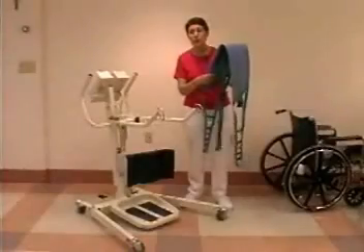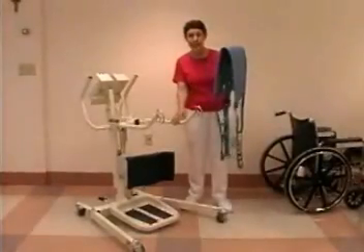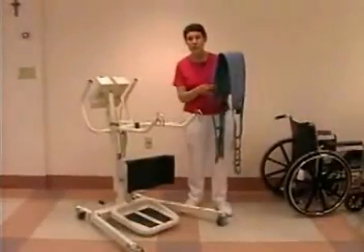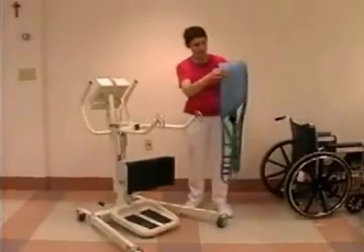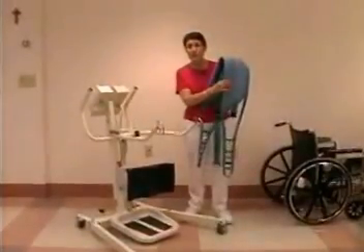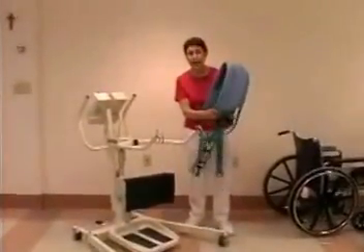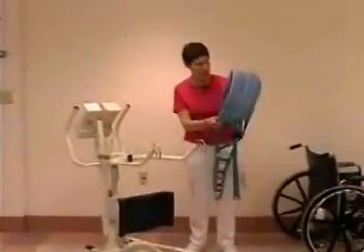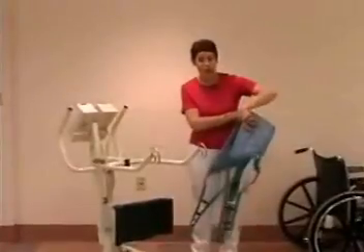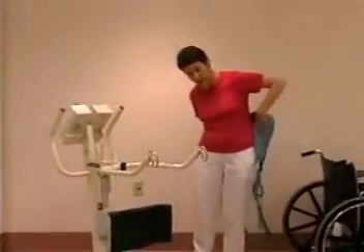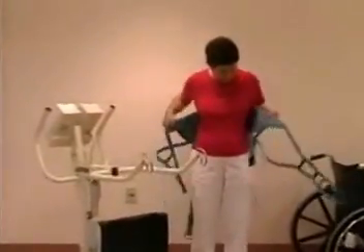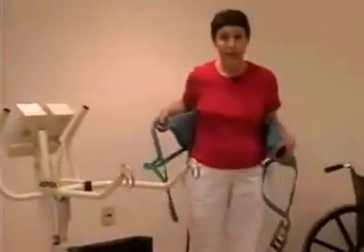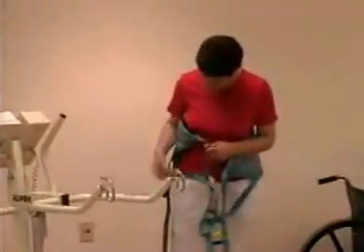Next, I'm going to show you the sling that's attached to the lift to help lift the patient into the standing position. The sling should be checked before each use to be sure that it's intact and in good condition so that it's safe for us to use on the patient. The sling wraps around the patient in this manner. There is a safety strap that can be secured.